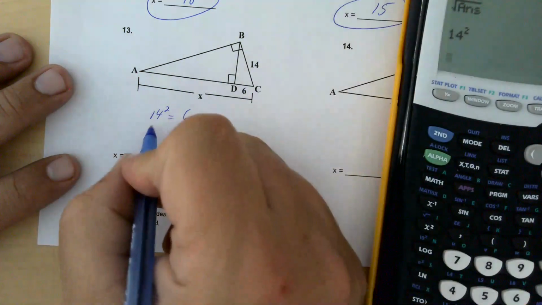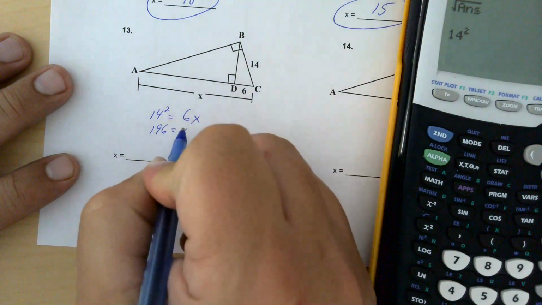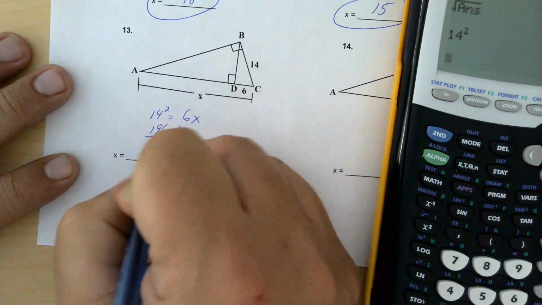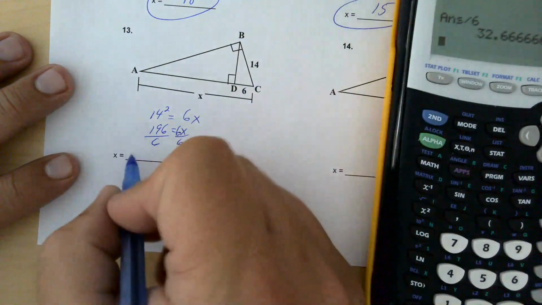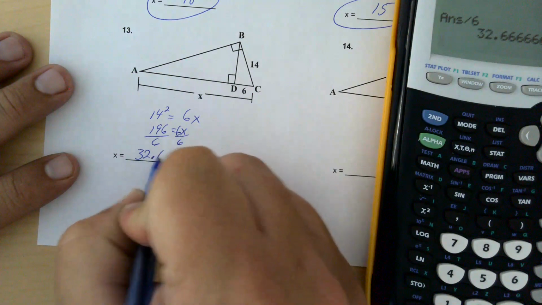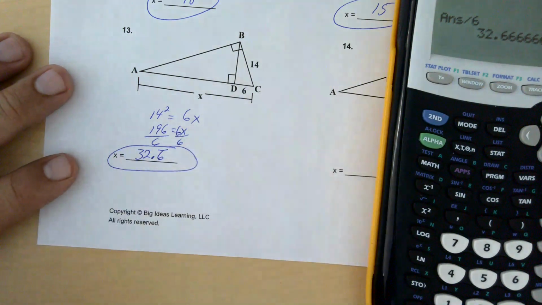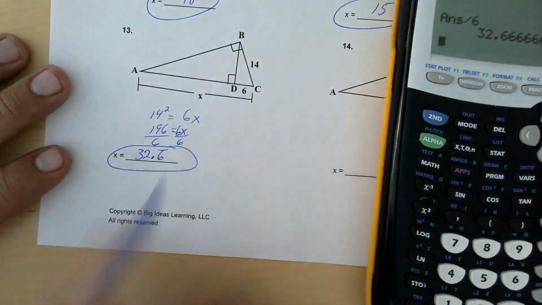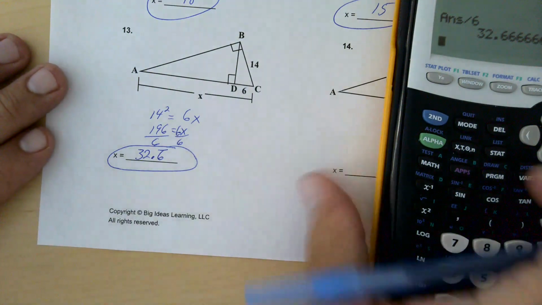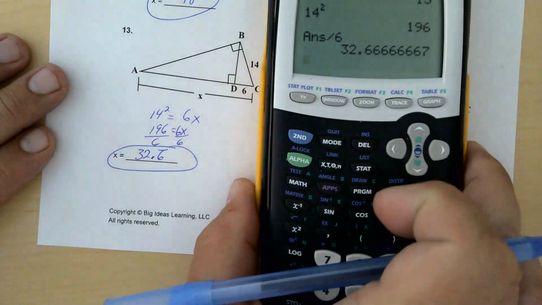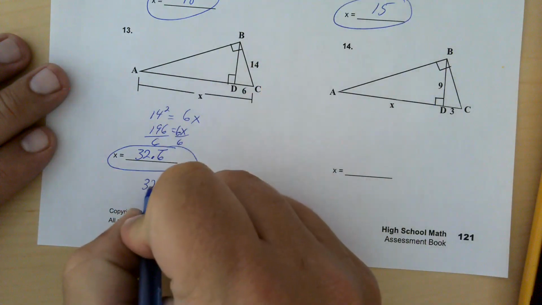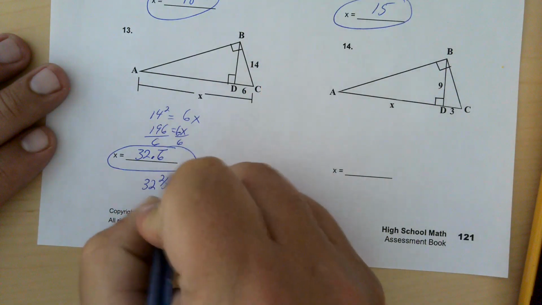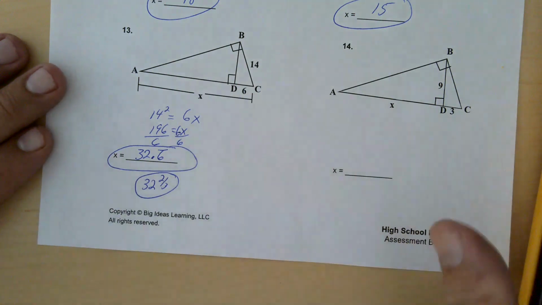I get 196, and then divide by 6. It's going to be a decimal, 32.6 repeating. That's all I need to see. If you round to 32.7, that's fine as well, or 32 2/3. So 32 2/3 is also an equivalent answer.